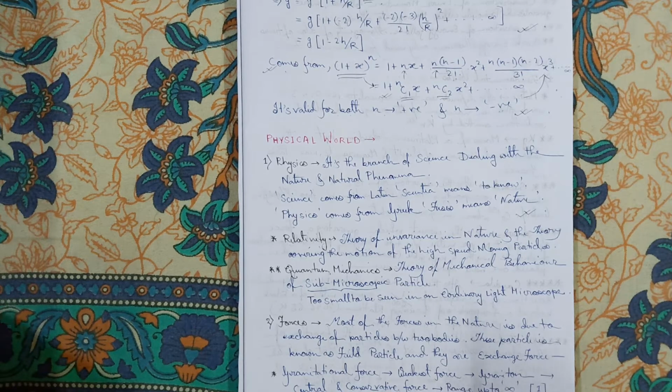Relativity is the theory of invariance in nature and the theory covering the motion of higher speed moving particles. Higher speed means the particle's velocity compared to light. We know the fastest thing is light, which moves faster than anything in nature. Although, for a sense of humor, we can say that your shadow is comparable to or faster than light, since your shadow always comes before your motion, right? Just jokes apart.